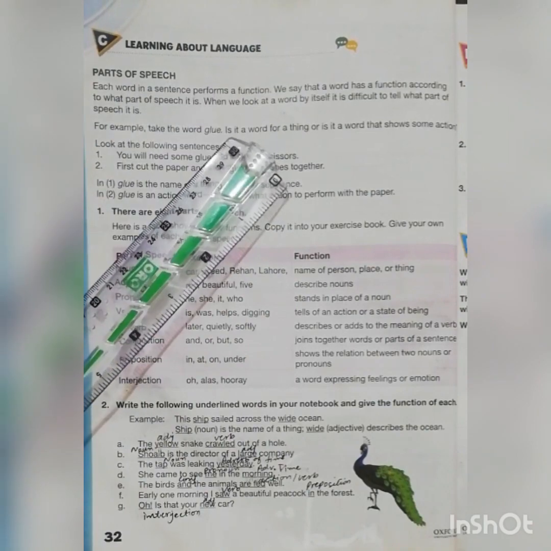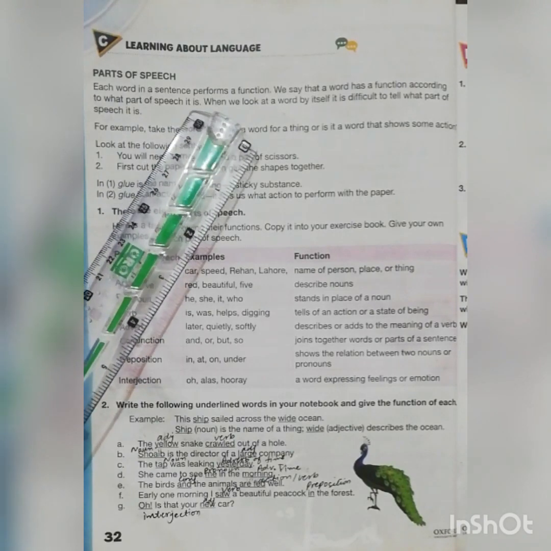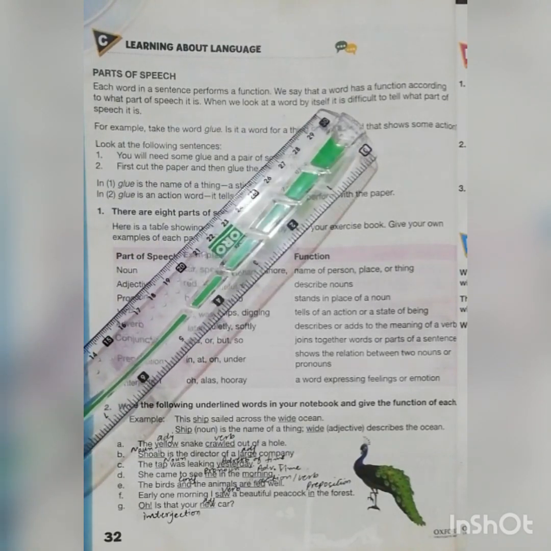So, the third activity that we have here is learning about language, and what we have in this activity is parts of speech. Each word in a sentence performs a function. We say that a word has a function according to what part of speech it is. When we look at a word by itself, it is difficult to tell what part of speech it is.